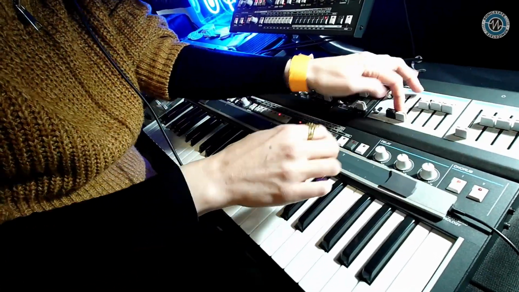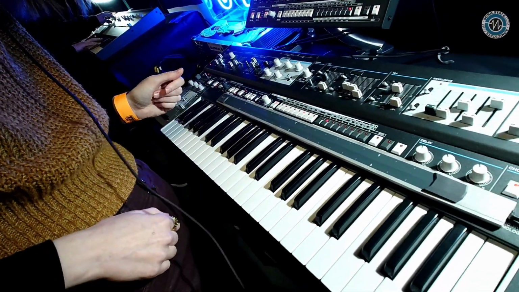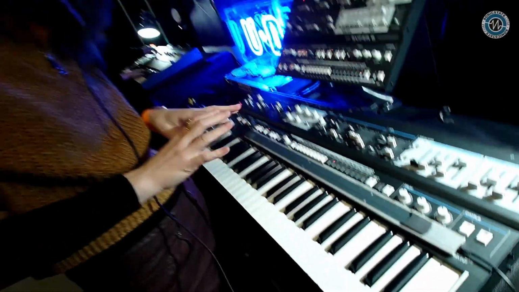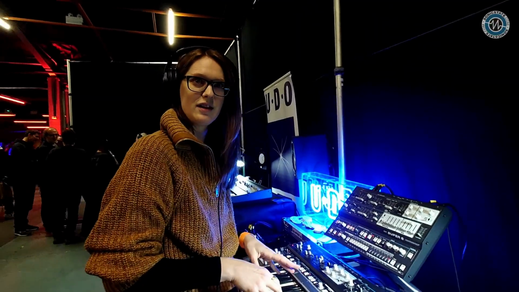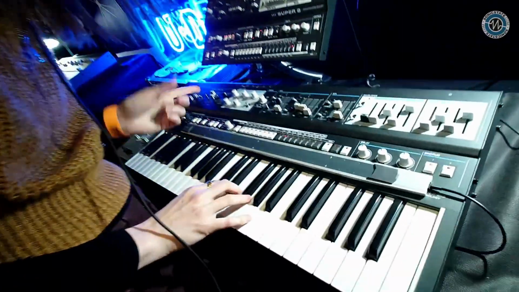Does it allow you to do that thing that you can do on the Super Gemini where you can have it hold the value of the ribbon? You can do that in pitch, when it's set to pitch. Right, okay. I'll show you that in a minute.